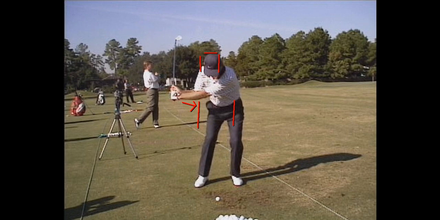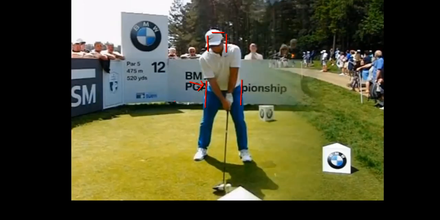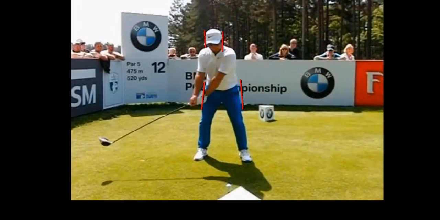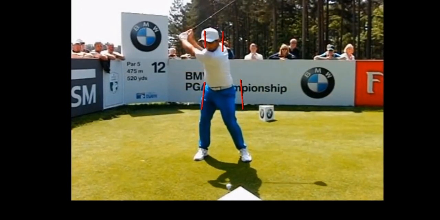And then let's take one more. Let's find Eduardo Molinari over here. Where'd you go? British Open champ. Great ball striker. Let's take a look. One more. And there you go.